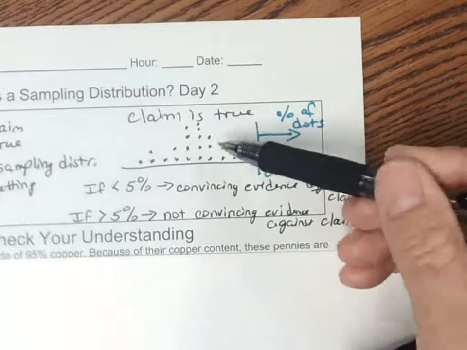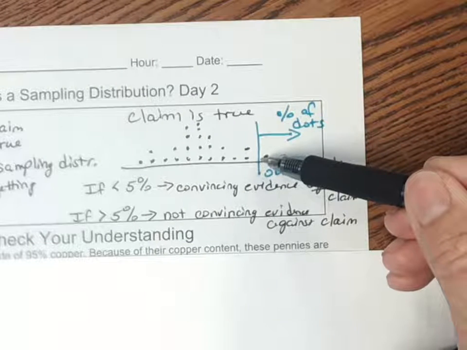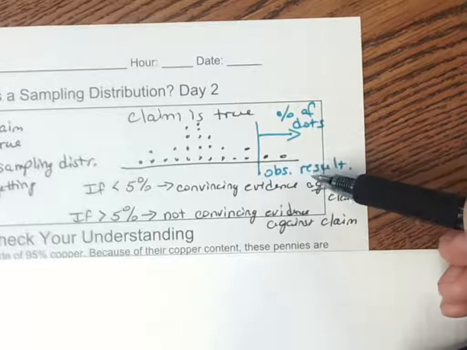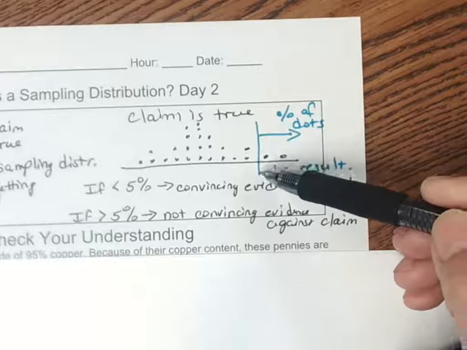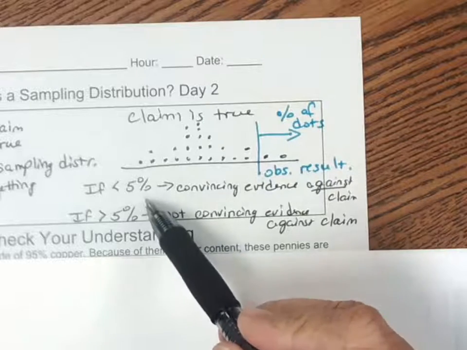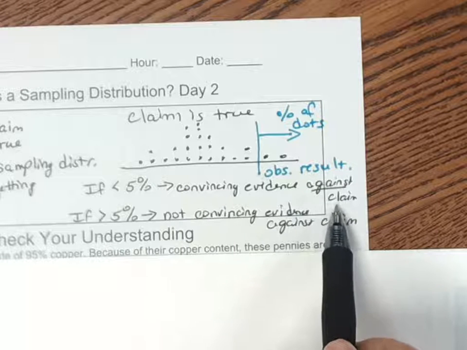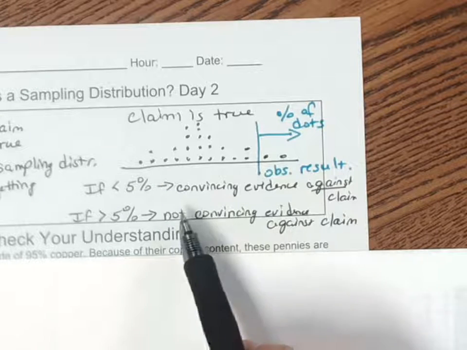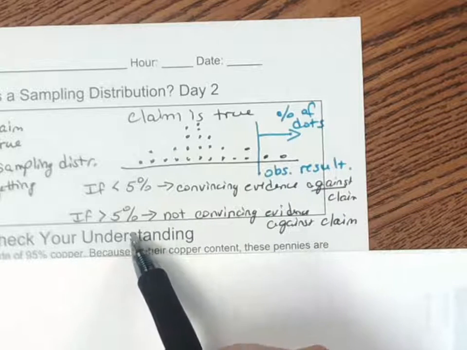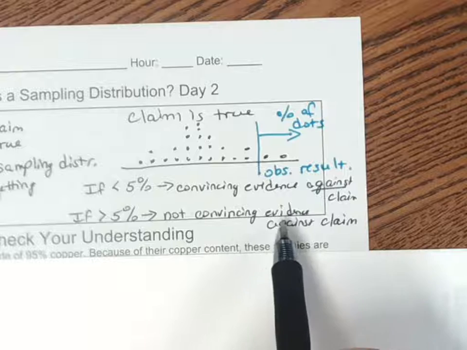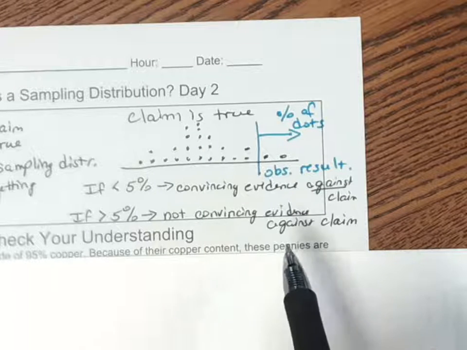If the claim is true, here's my sampling distribution. I'm looking at the percentage of dots. So in this case, I wanted what's the percentage of getting higher than some observed result? There was only 2 out of some number here. If that percentage was less than 5%, we have convincing evidence against our claim or against our assumption. If the probability of it happening, the percentage, is greater than 5%, however, we do not have convincing evidence against the claim. So we have to basically assume the claim was true.